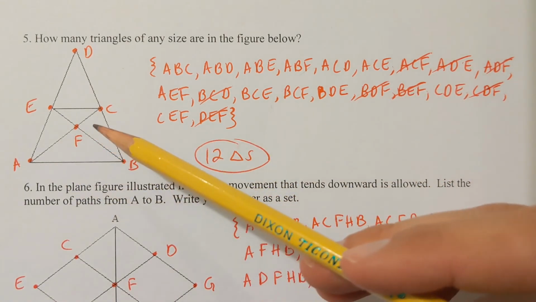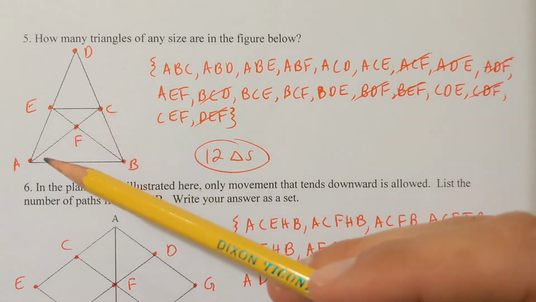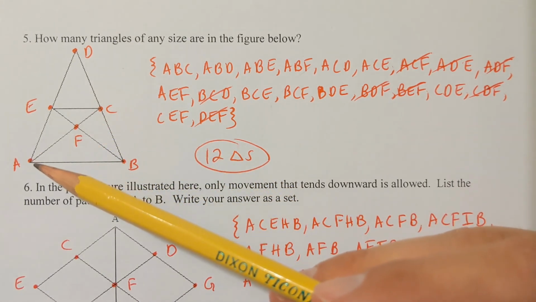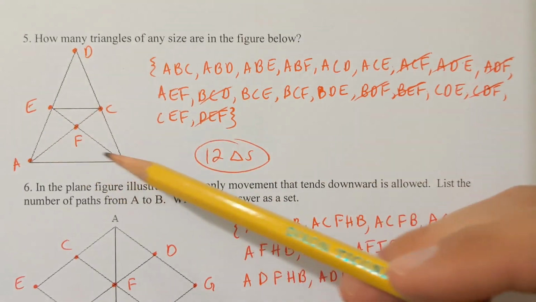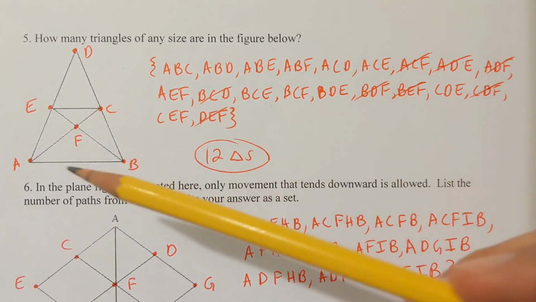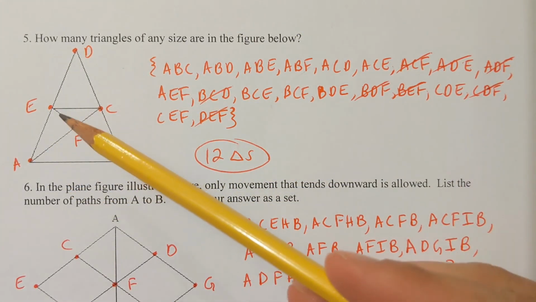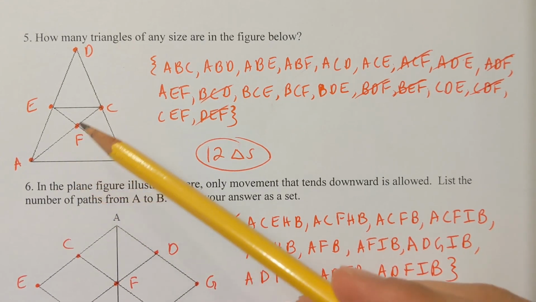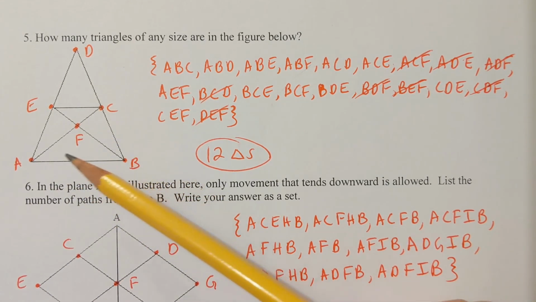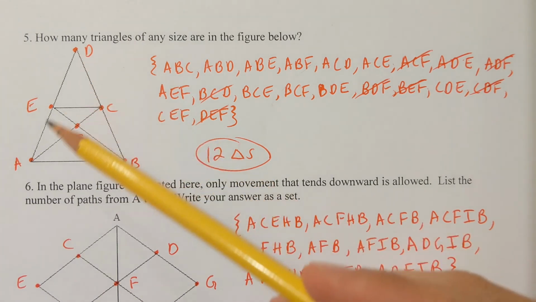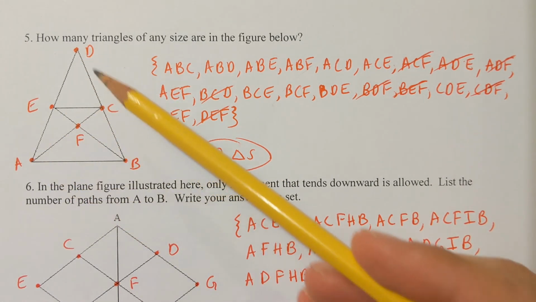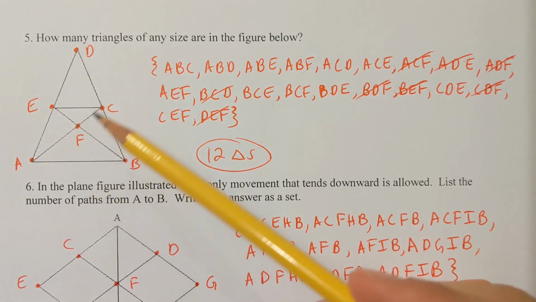So A, B, C forms a triangle. A, B, D forms the biggest triangle. A, B, E forms a triangle. A, B, F forms a triangle. A, C, D forms a triangle. A, C, E forms a triangle.